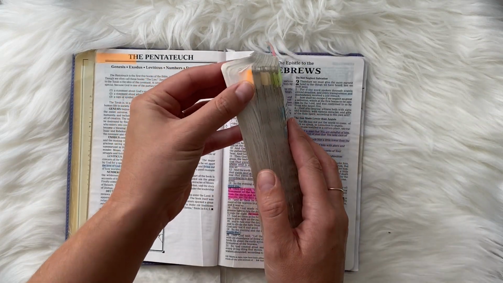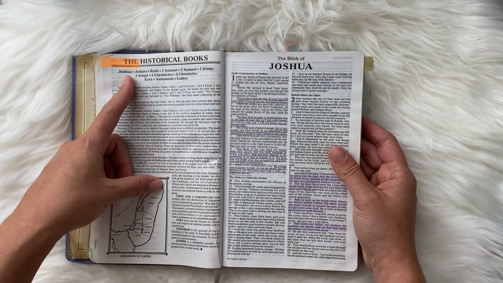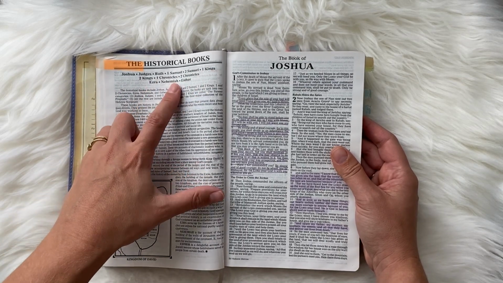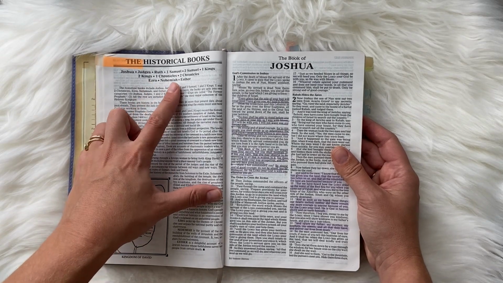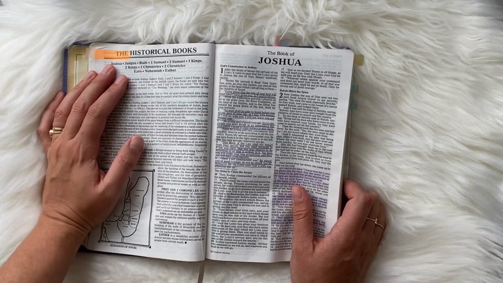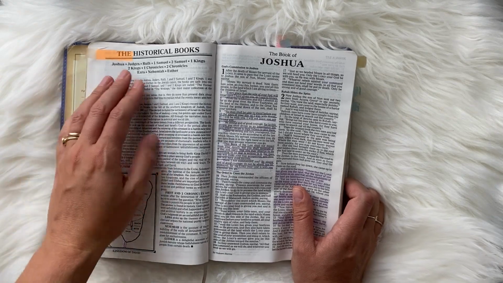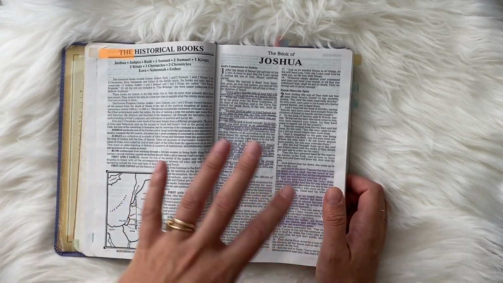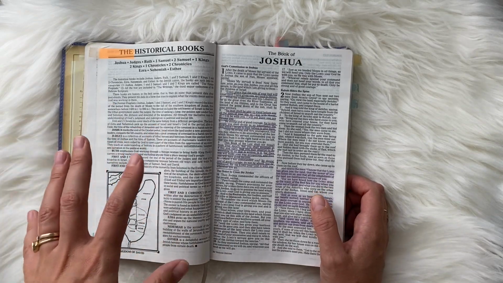The next section in your Bible is called the historical books. This includes Joshua, Judges, Ruth, 1 Samuel, 2 Samuel, 1 Kings, 2 Kings, 1 Chronicles, 2 Chronicles, Ezra, Nehemiah, and Esther. Just to give you some context, these are historical books. So that means they're not poetry books. They're not the wisdom books. This is obviously before Jesus comes. This is all the Old Testament.